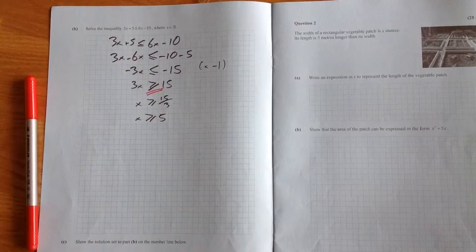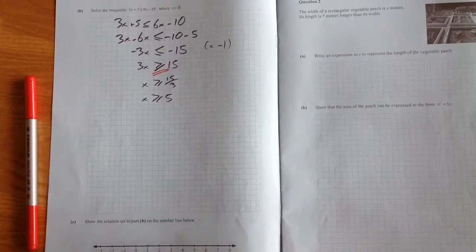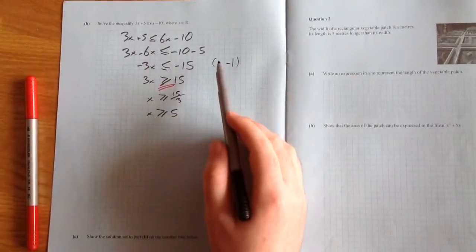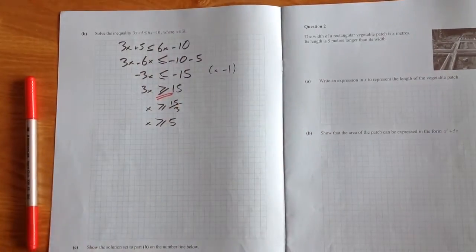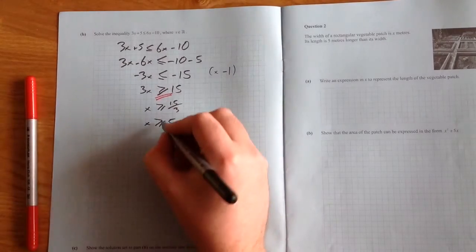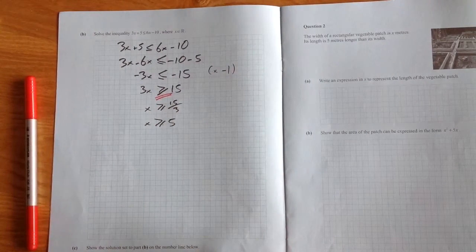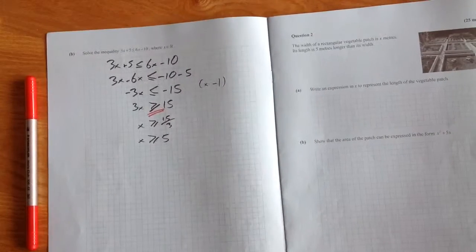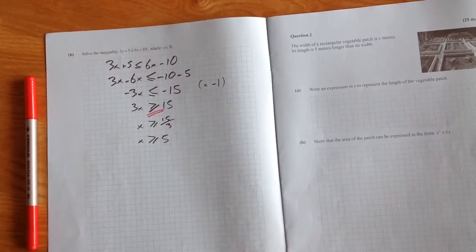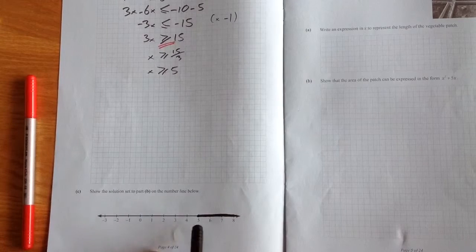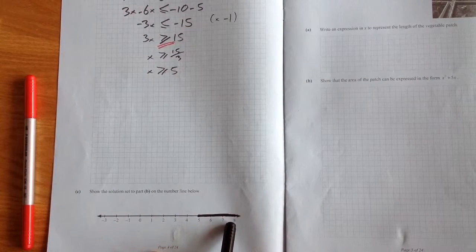Okay, and then it says down here, show the solution set to part B. Now this is where I have to draw your attention to up here, because x is an element of the real numbers, which means that every single number counts. Alright, and 5 is included because of that sign there, so I'm going to have a full dot like that coloured in to represent that 5 is included, and x is greater than, so I thicken the line. And the reason I thicken the line is because they're looking for real numbers. Oh sorry, you may not have been able to see that, but I just coloured in that 5 dot and thickened the line up as far as there.